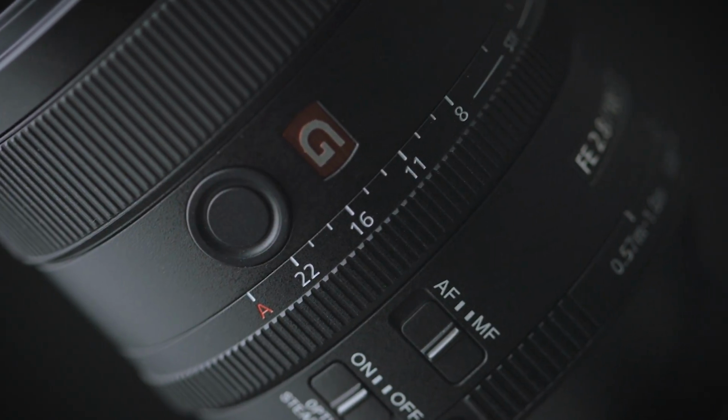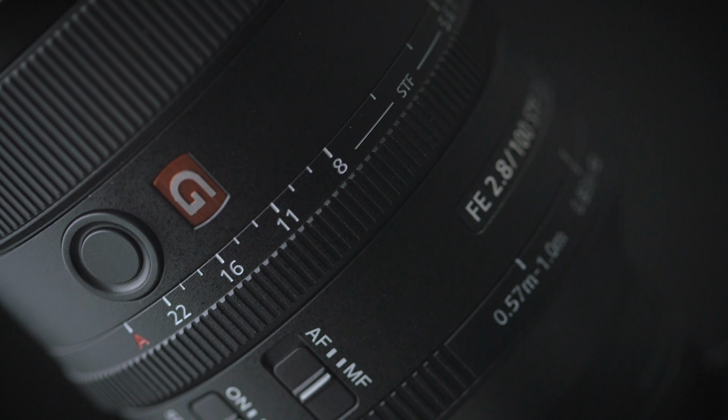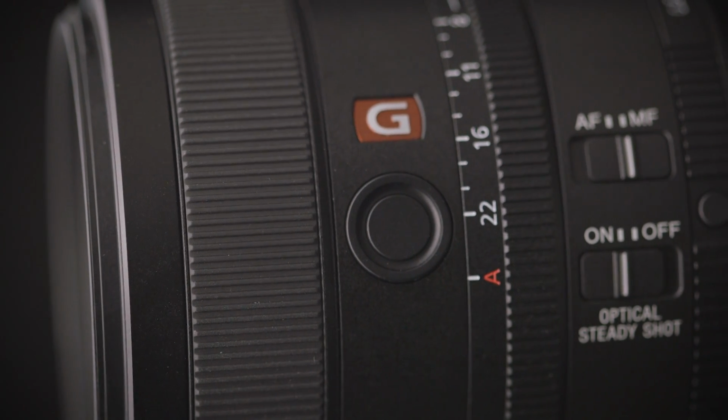This lens is part of Sony's G Master line of lenses, so as you would expect, it has some pretty fantastic optical performance and a really nice build. But those aren't the things I want to talk about today. There are three things I want to cover so you can have a better idea of what to expect when you use this lens. First, there's an AF lock button on the side of the lens.